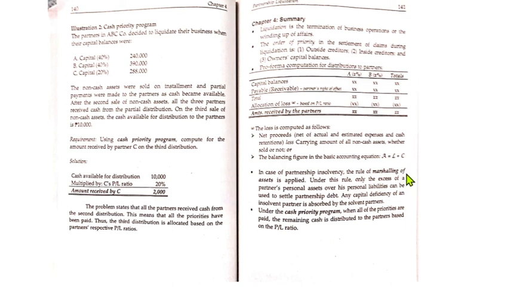In case of partnership insolvency, the rule of marshalling of assets is applied. Yung marshalling of assets, di ba, we have identified this as yung order of priority. Under this rule, only the excess of a partner's personal assets over his personal liabilities can be used to settle partnership debt. Any capital deficiency of an insolvent partner is absorbed by the solvent partners. Under the cash priority program, when all of the priorities are paid, the remaining cash is distributed to the partners based on the profit and loss ratio.